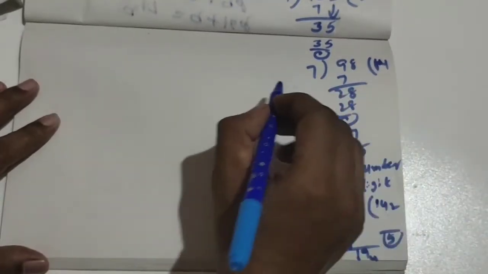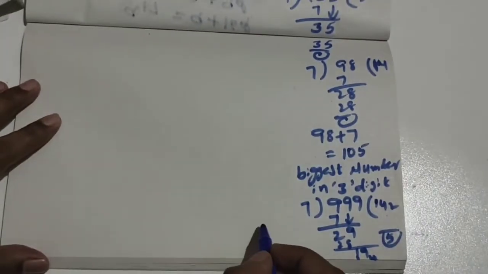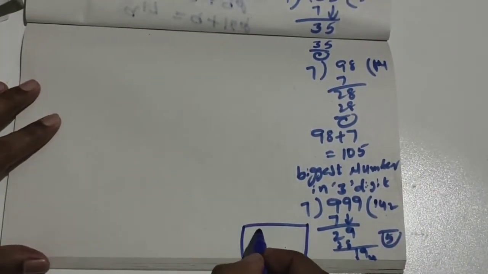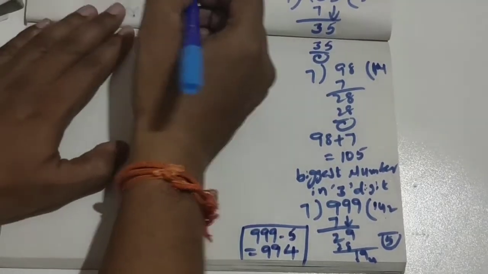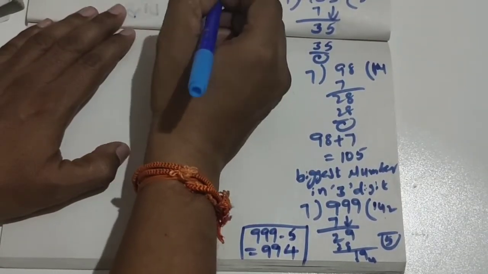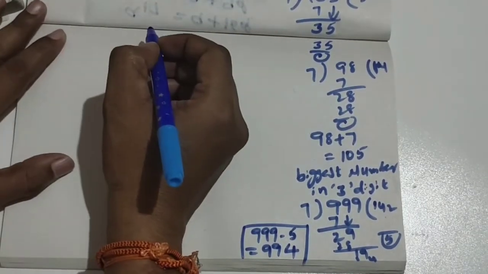So that means the last one is 999 minus 5, since we got remainder 5. That's why we got the last number as 994. Okay.